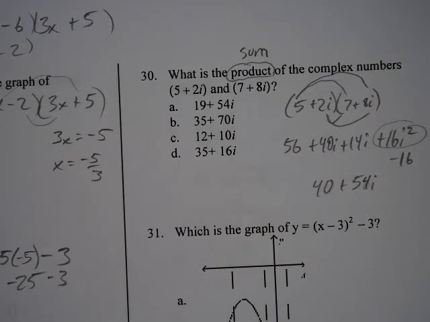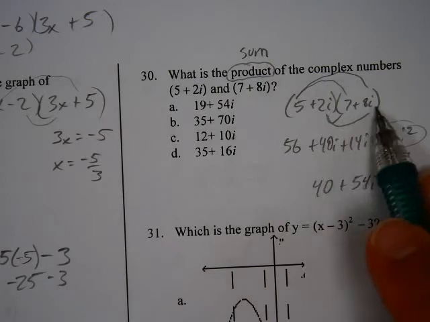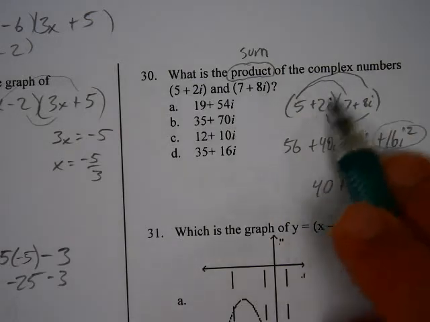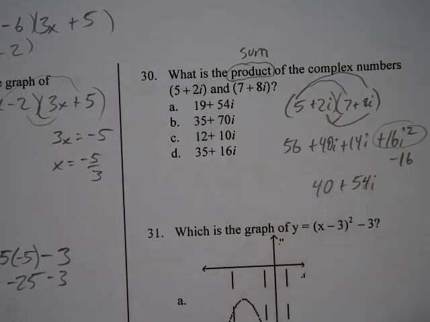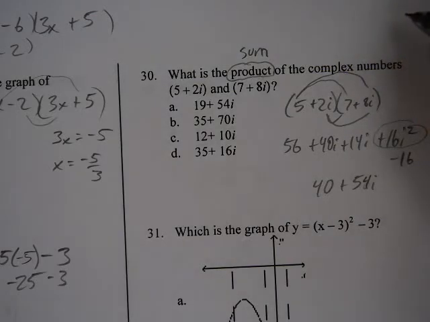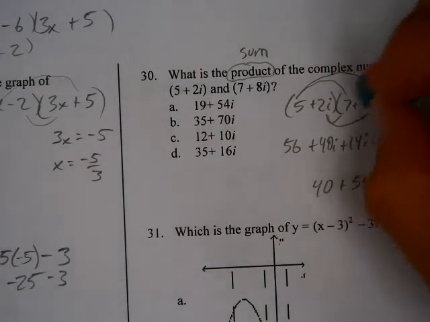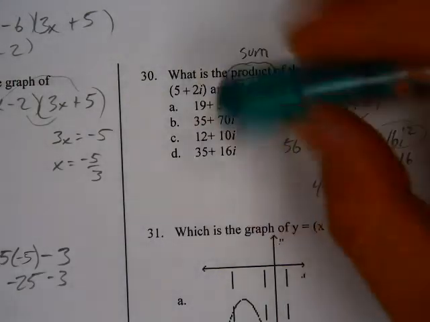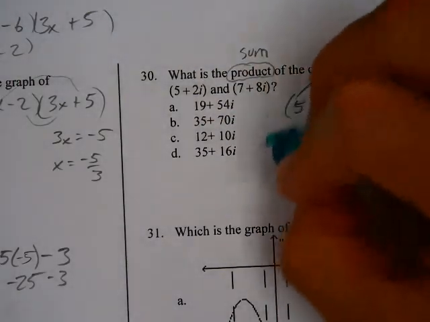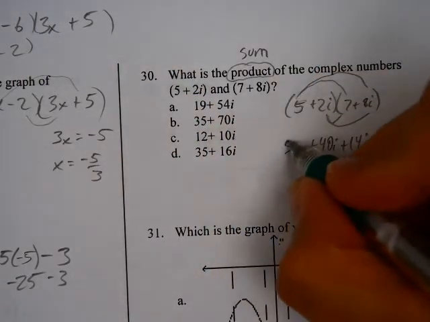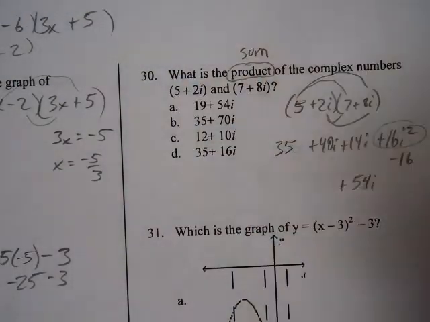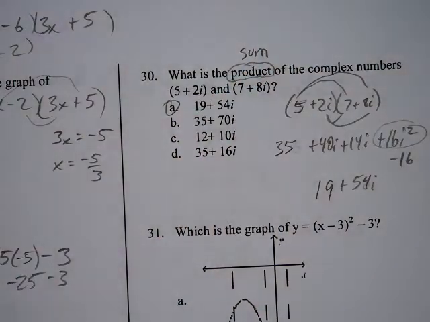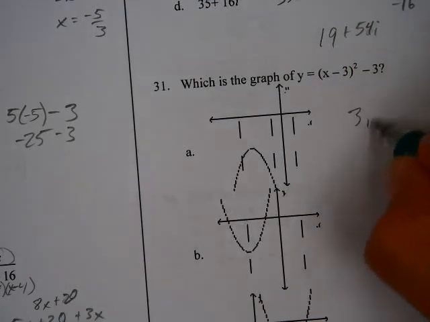So the product of the complex numbers, I'm going to recap this. That's 56, that's 40, that's 14, and that's 16. That's a minus. So my guess is that I'm just going to say 35. Who wanted that to be an 8? That's a 5. I thought it was an 8 for a second. It was an opportunity for you all to get extra credit. So 35 minus 16 does in fact happen to be a 19. These things happen. And that's the answer.